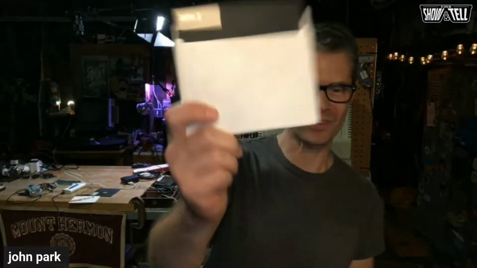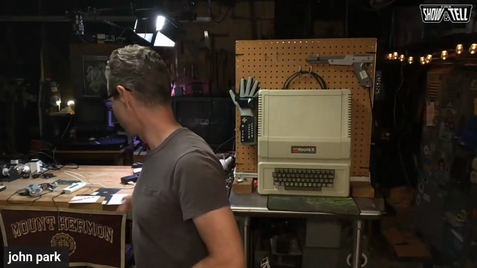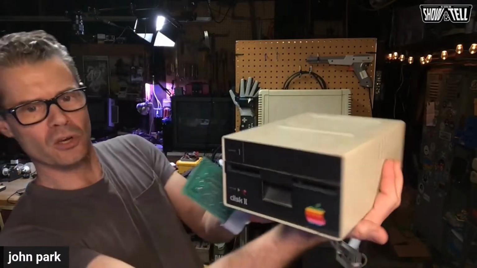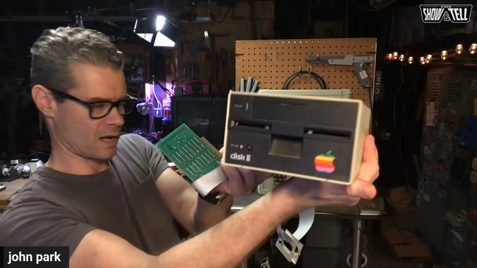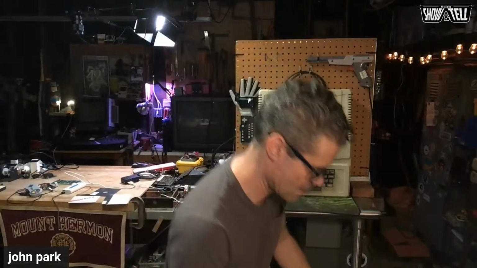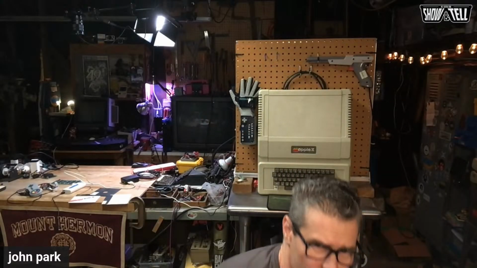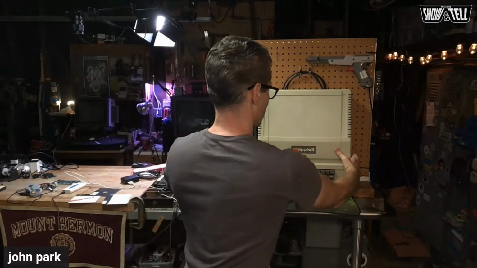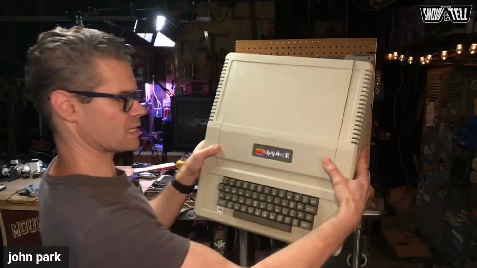It was perfect. So this floppy here goes into this Apple Disk II here. A friend of a friend recently got in touch with me and said, hey, my buddy resurrected his childhood Apple II Plus and was using it, and then it suddenly died. Can you take a look at it? And so this is it right here. This gorgeous Apple II Plus.